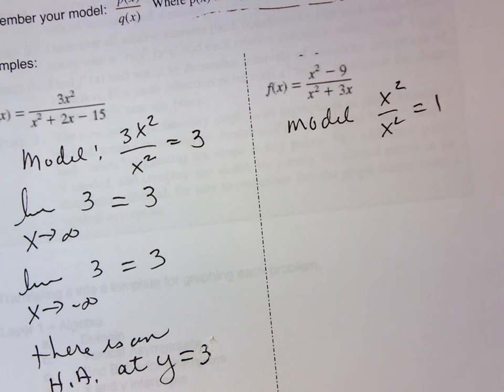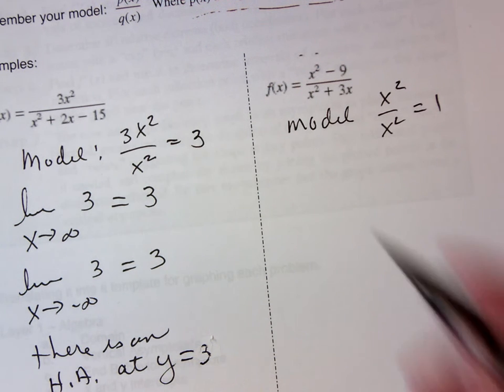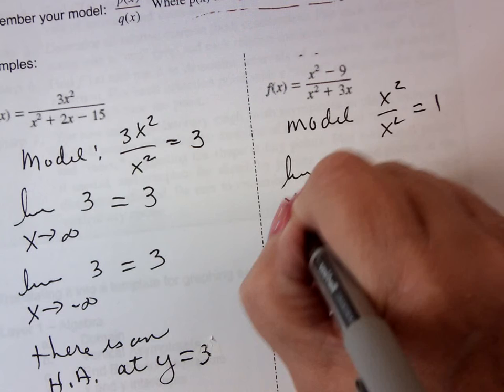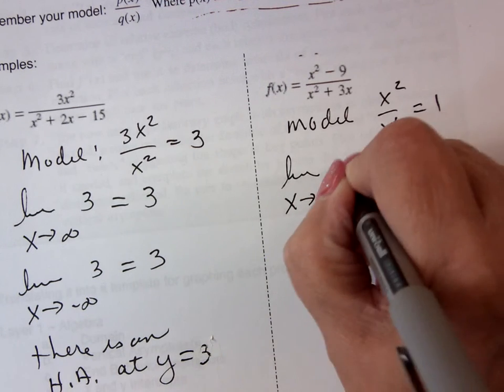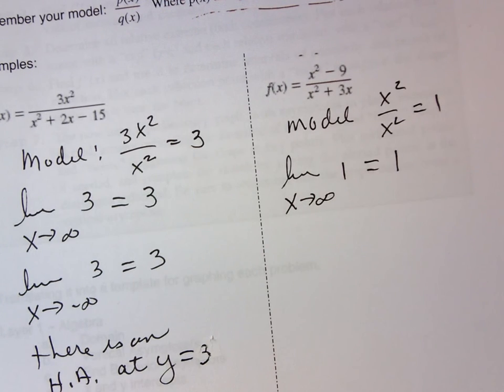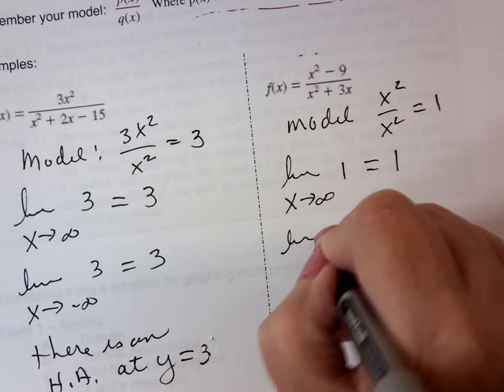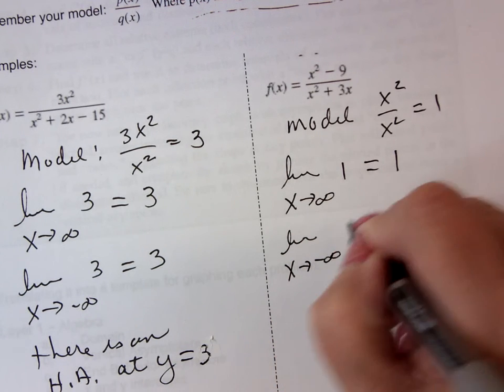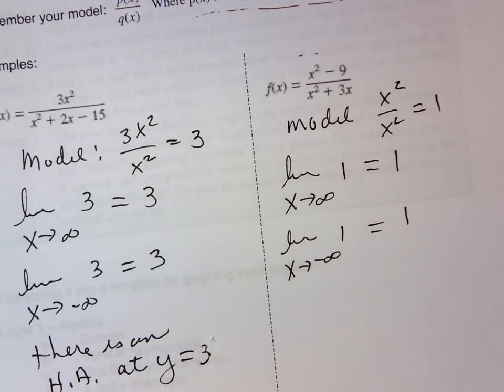What do I know right away, without even taking the limit? It's a constant, and what does that mean? It is a horizontal asymptote, because I take the limit as x goes to infinity of 1, it's 1. I take the limit as x goes to negative infinity of 1, it's also 1. So if I have a constant, that is the HA. That's what we tell you in college algebra.